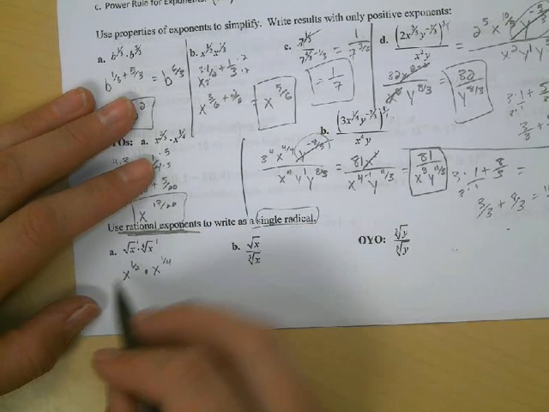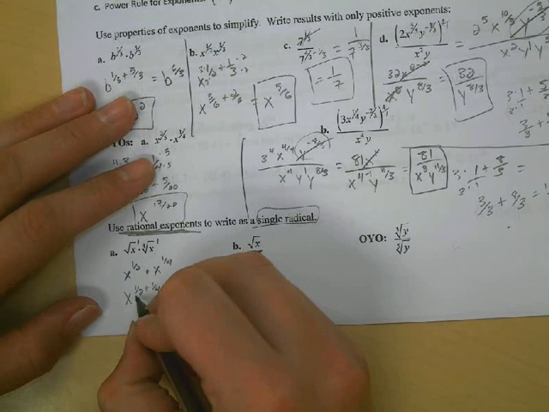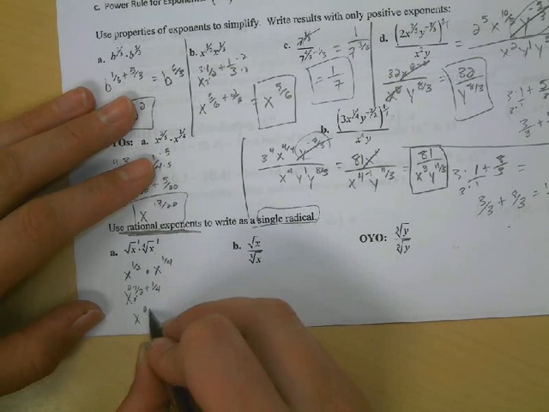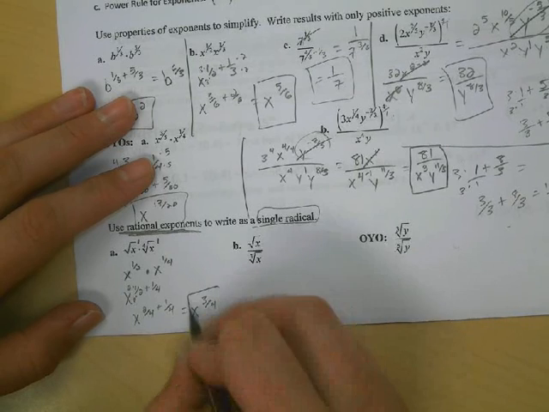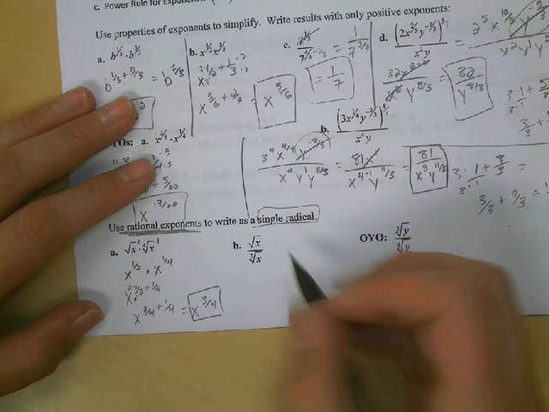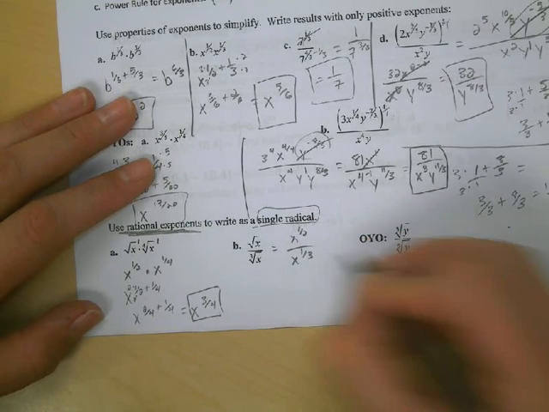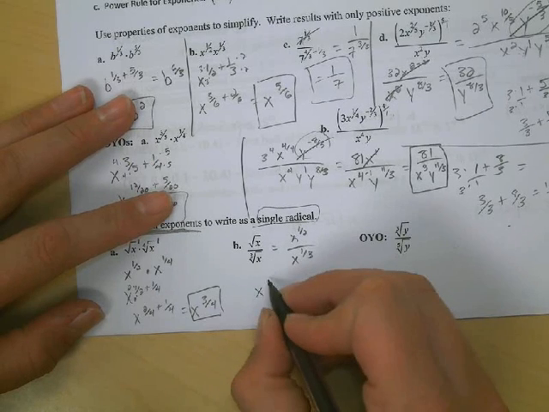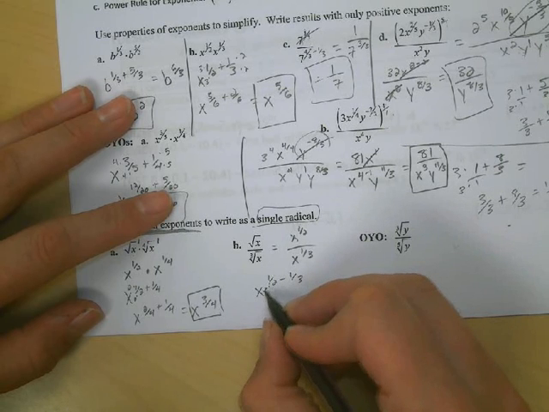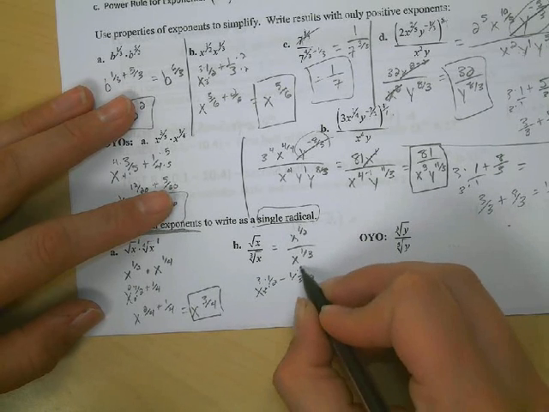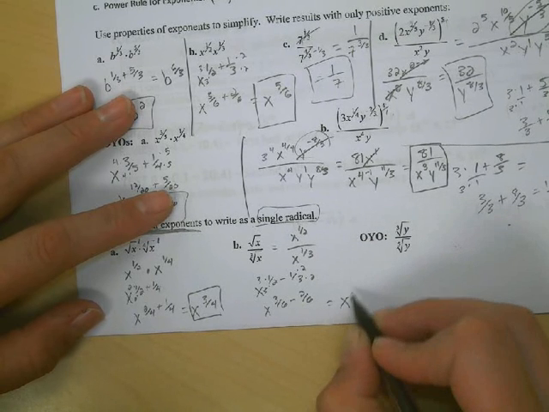So now if I'm multiplying bases, I add exponents, which means I need a common denominator. So x to the 2/4 plus 1/4 is x to the 3/4. Same thing for division. Change it, 1/2, 1/3. So that would be x to the 1/2 minus 1/3. I need a common denominator. x to the 3/6 minus 2/6 is x to the 1/6.